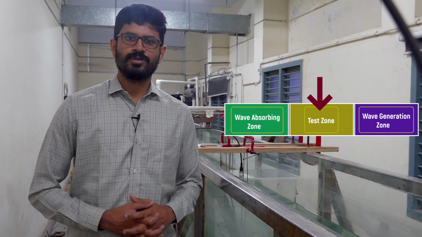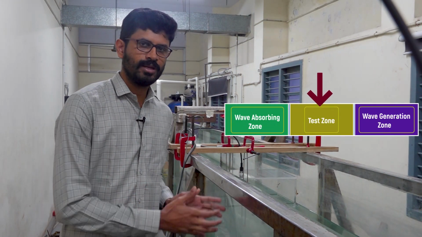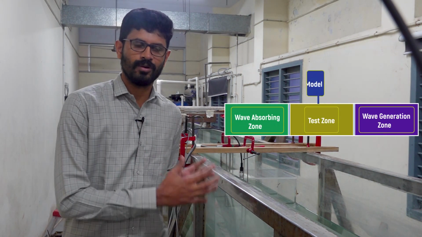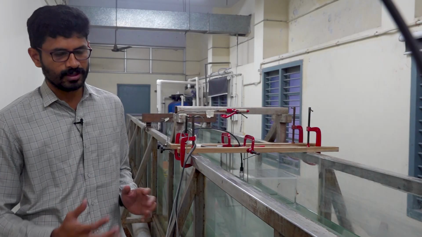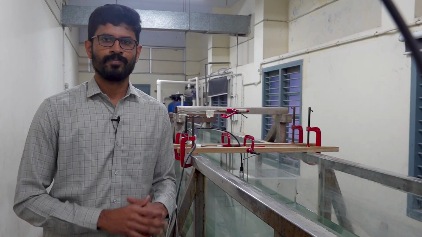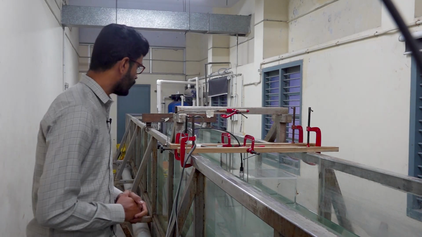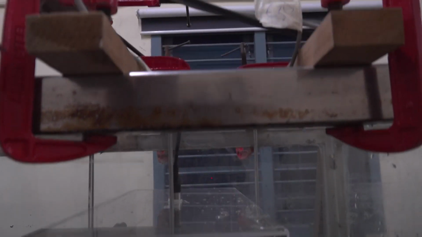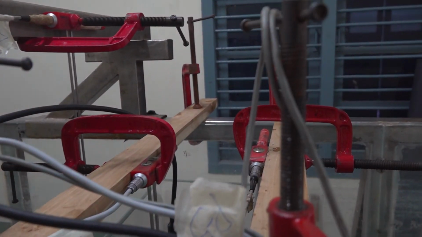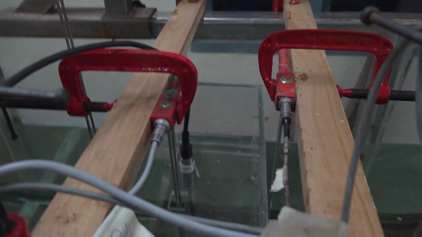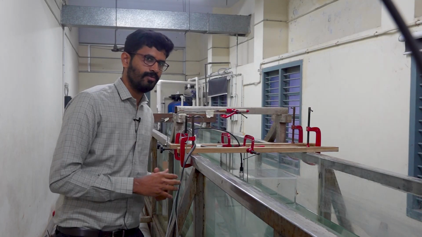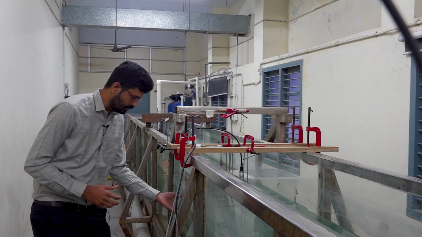As said earlier, of the 3 zones, we are presently in the test zone, wherein we will be placing our model. The advantage with the glass flume is that we will be able to see the wave structure interaction very nicely from one side, which may not be possible with facilities where there is no glass panel provided. So here you can see the model, which has been built with acrylic, placed nicely, interacting with the waves.